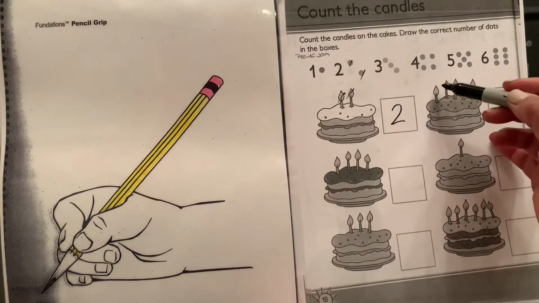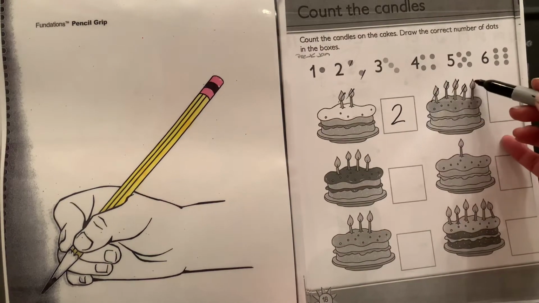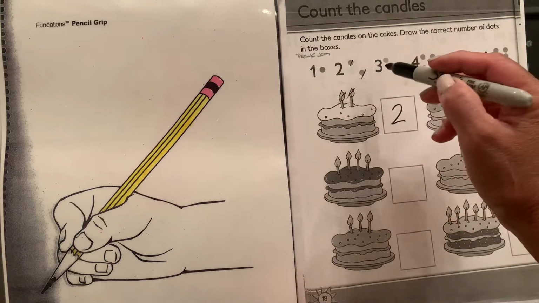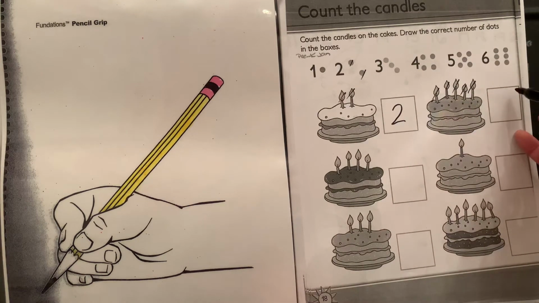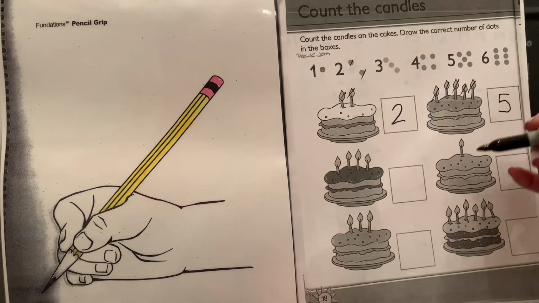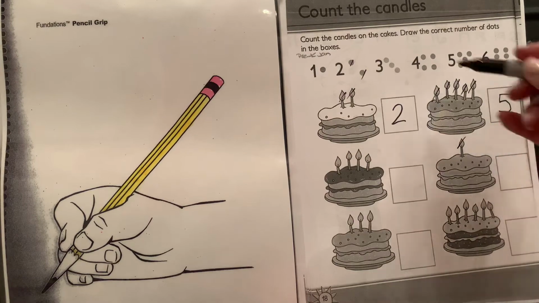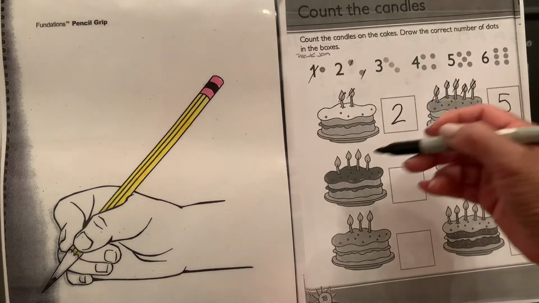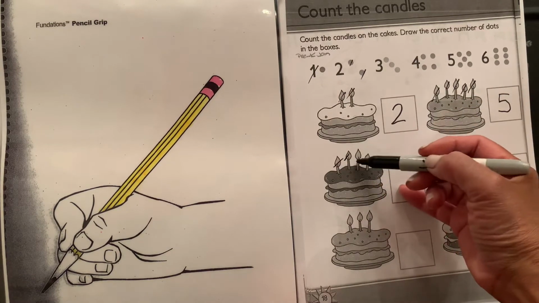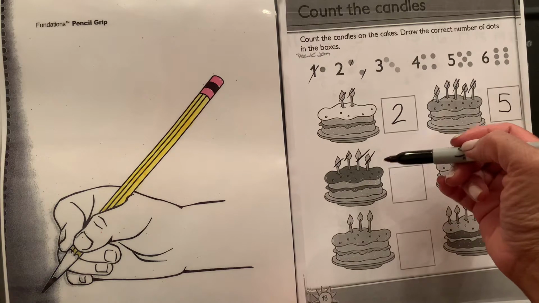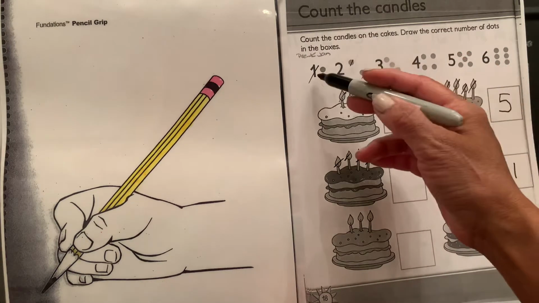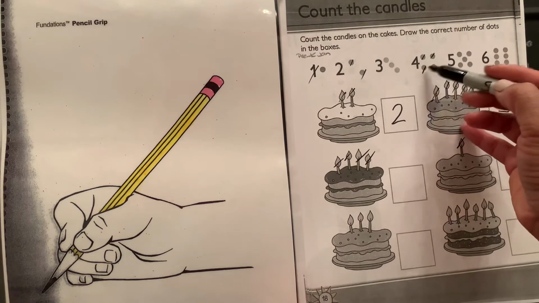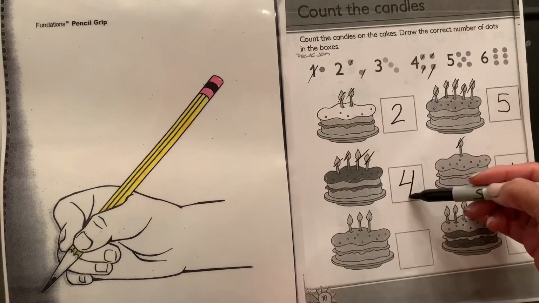Over here we have 1, 2, 3, 4, 5 candles. Let's look. 1, 2, 3, 4, 5. There's a number 5. Great job. Over here we have 1. So we're just going to cross off and write 1 in the box. Over here we have 1, 2, 3, 4 candles. Here is the number 4. Let's even count the dots. 1, 2, 3, 4. Great job.